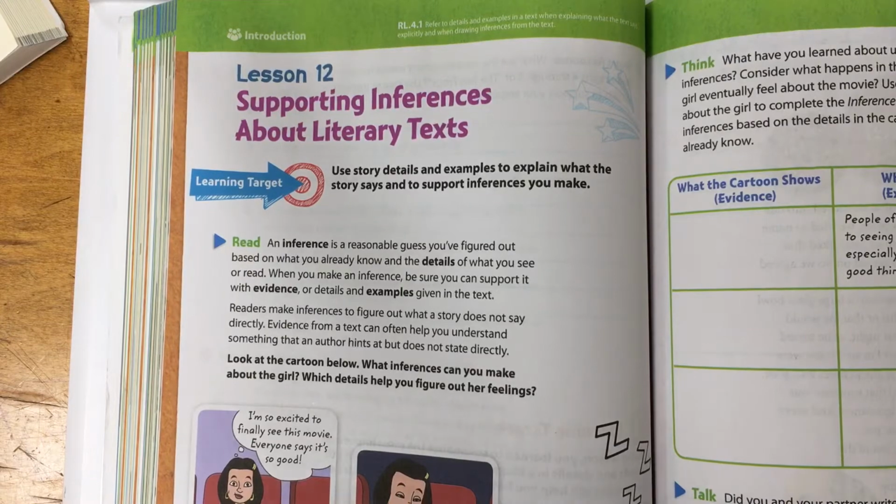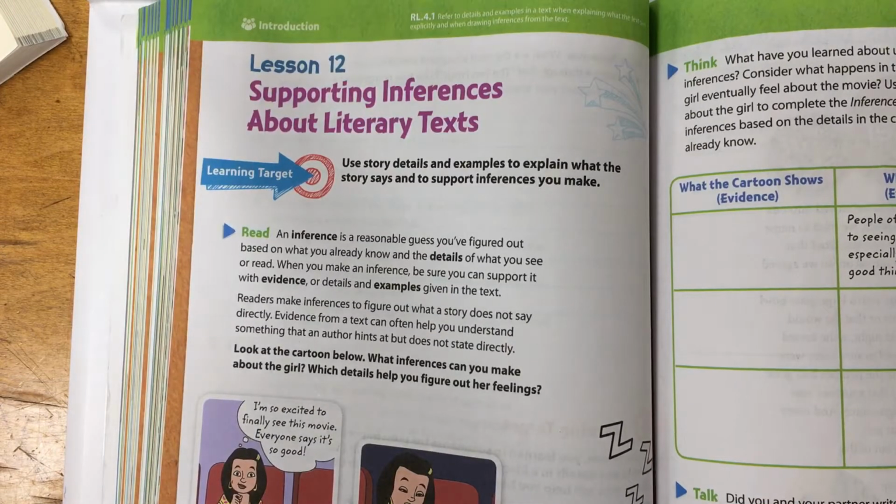An inference is a reasonable guess based on what you already know and the details you see. When you read a story, you can combine what you know with details in the text to make inferences.